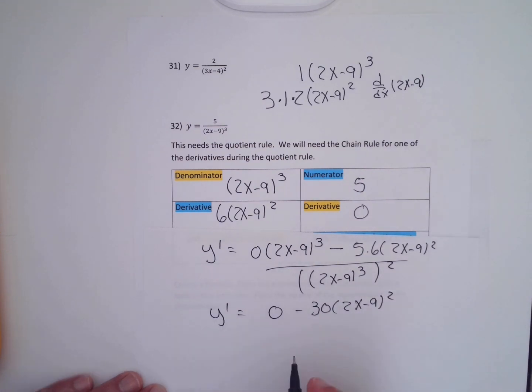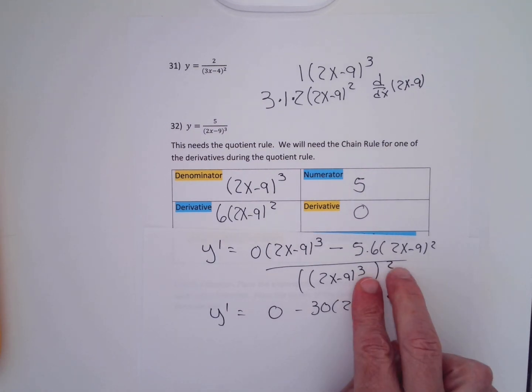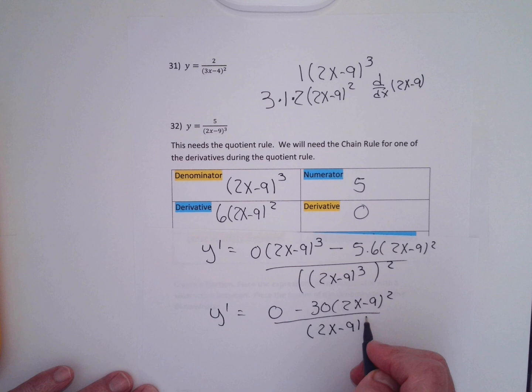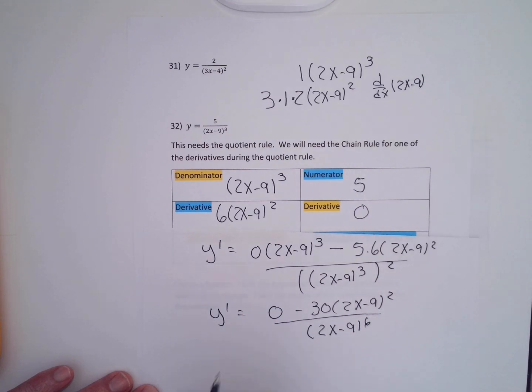In the denominator, the nice way to simplify it is to multiply these exponents, and I get (2x minus 9) to the 6th. What I'm left with here is the derivative is minus 30 times (2x minus 9) to the 2nd power over (2x minus 9) to the 6th power.